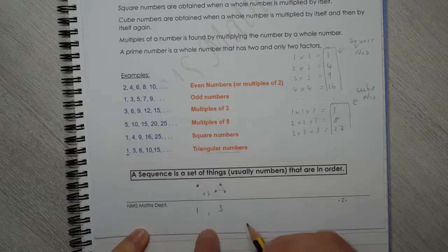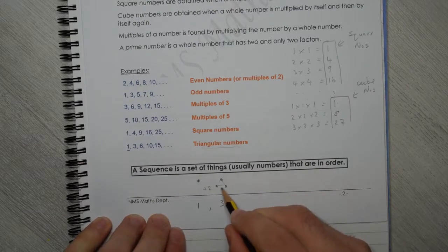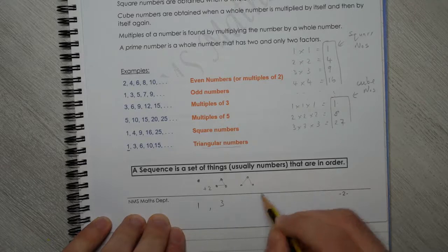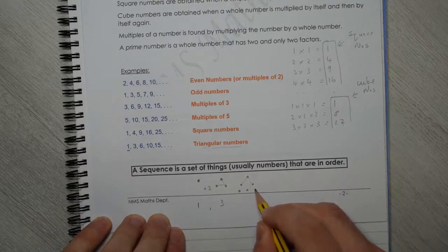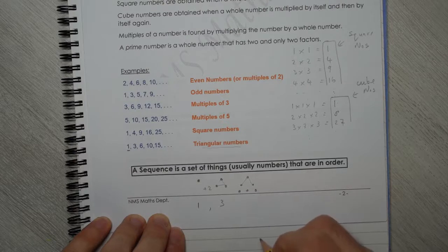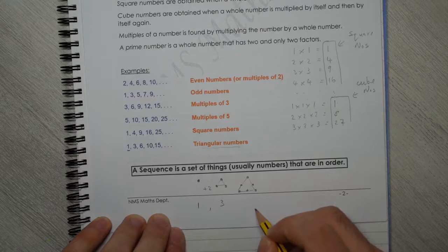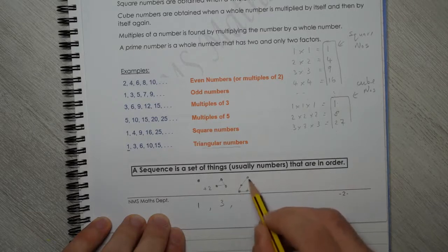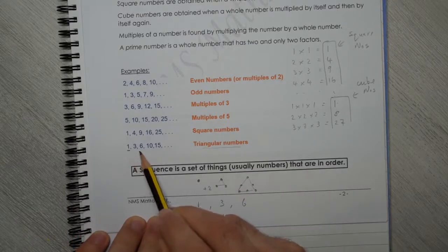The next triangle, to form another triangle, I'm going to draw the exact triangle that I already have, and now I need to add another 3. So 1, 2, 3, so that I can have this triangle. Now, together we have 1, 2, 3, 4, 5, 6. That's why we have 1, 3, 6.